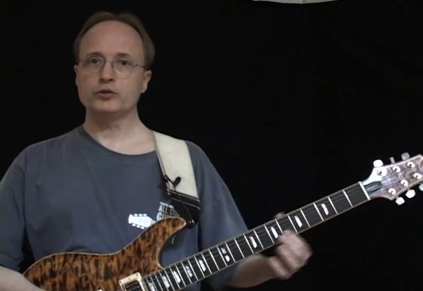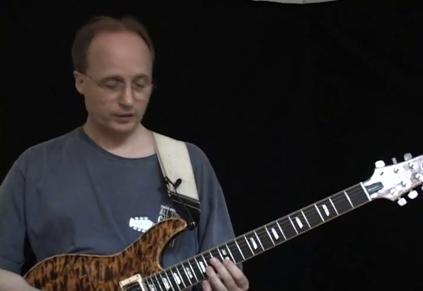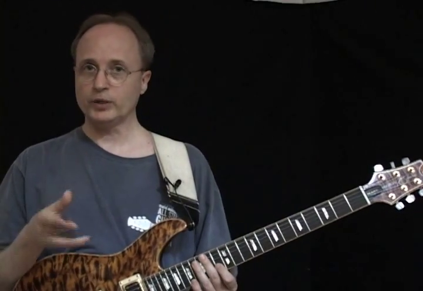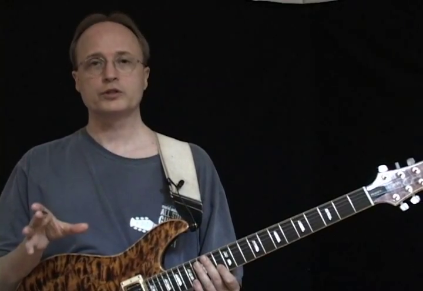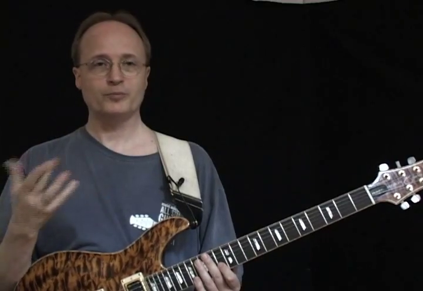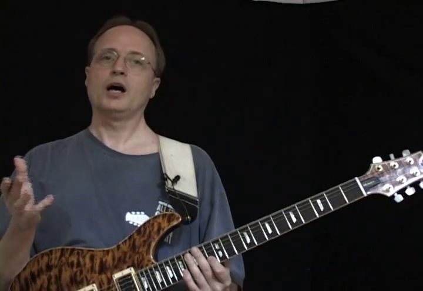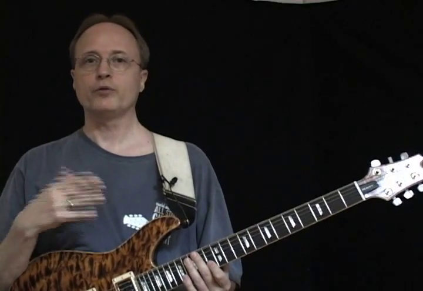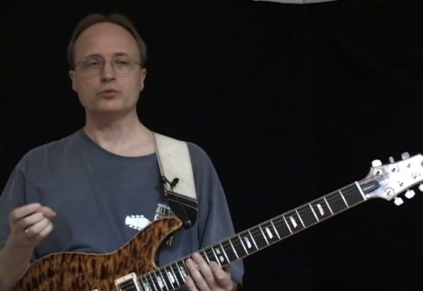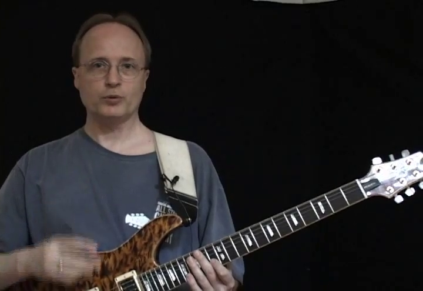What we've talked about here is that there's 12 notes in a chromatic scale. In Western music, we just use 12 notes. There are more notes in other systems, like Indian music, where you'll find 24 or more notes to use. But in Western music, we use 12.